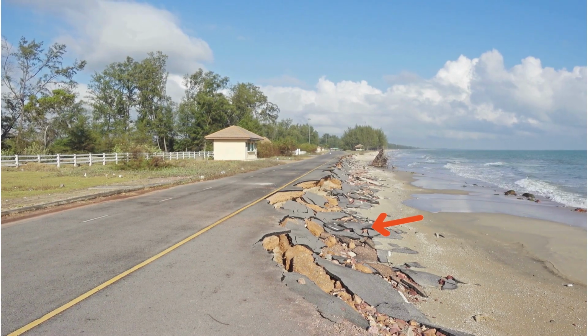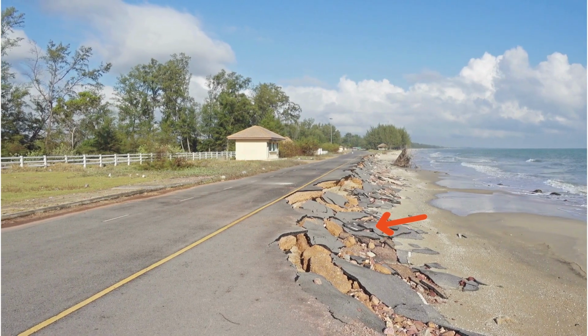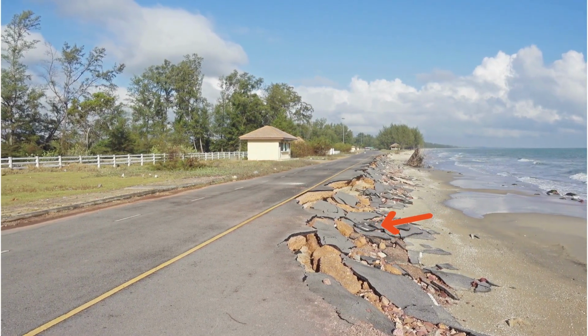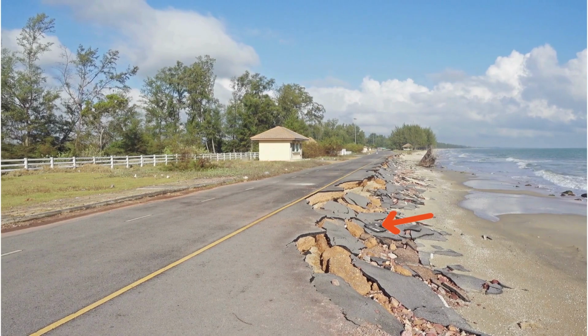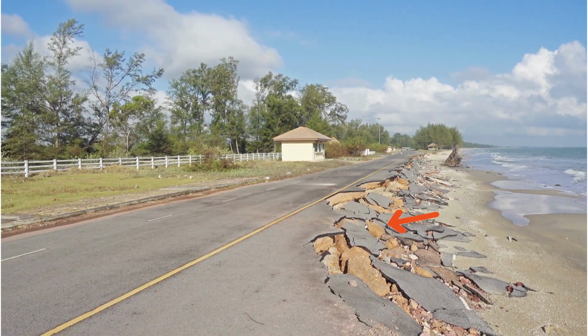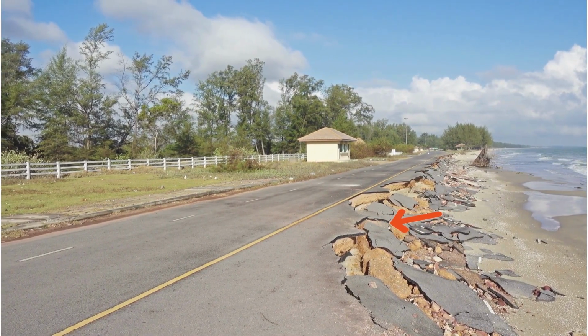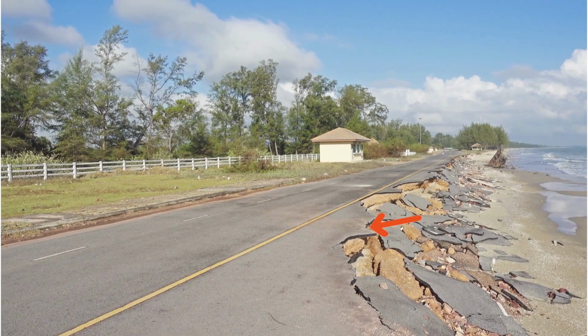Okay, as we see here, this is the breaking down of the rocks of the street, okay? And this breaking down, we call it weathering. So weathering is breaking down the rocks, okay?